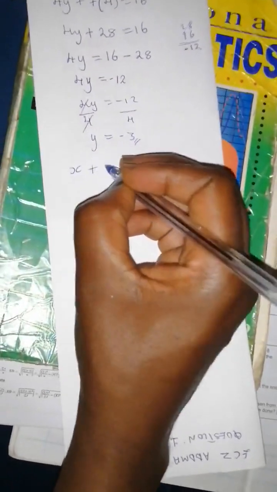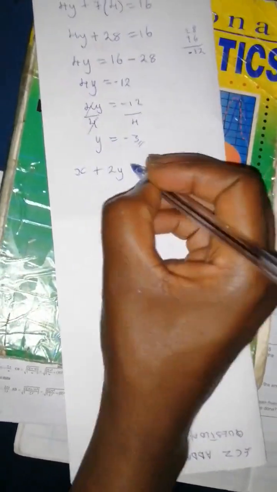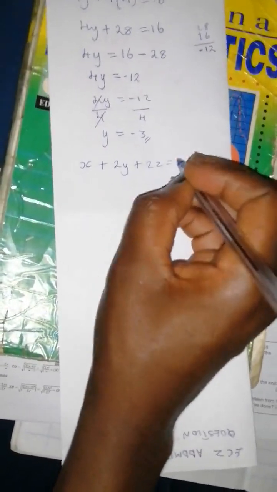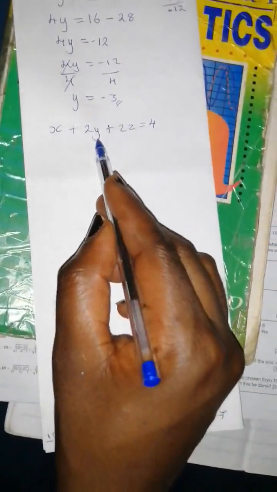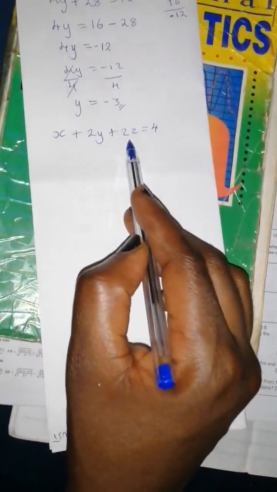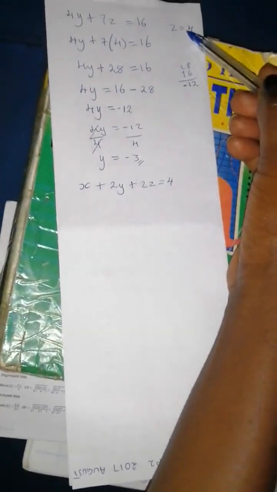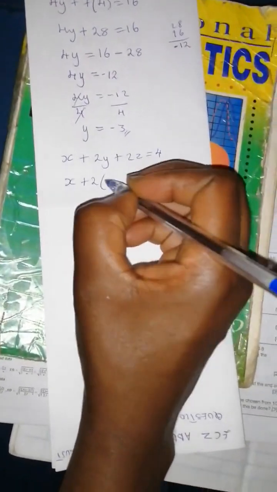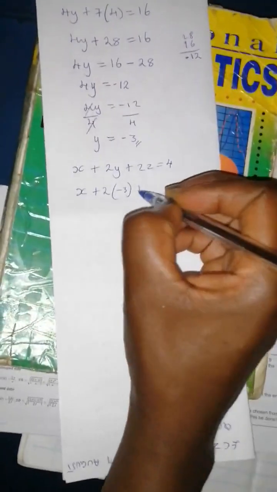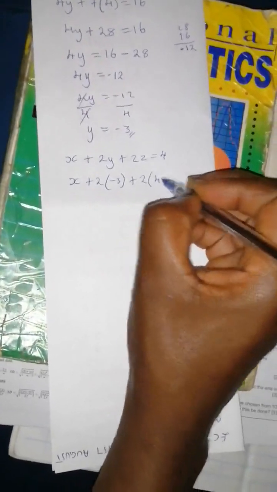I need to substitute y with negative 3, then z with the positive 4, because we found that z is 4.